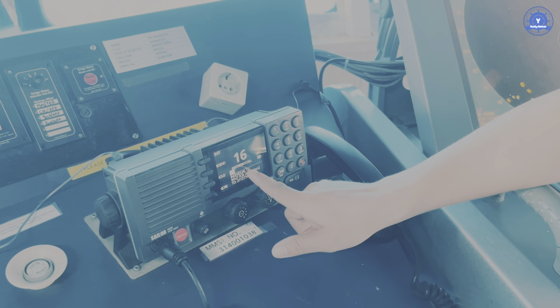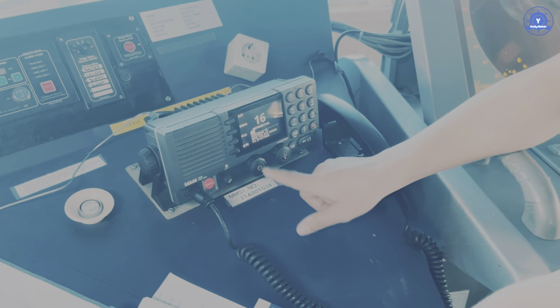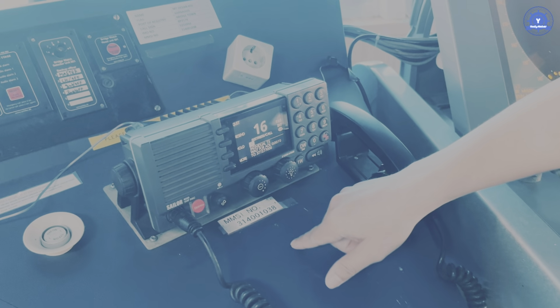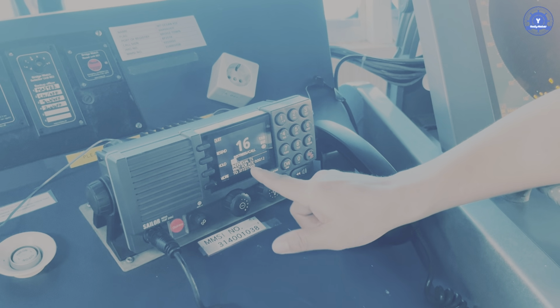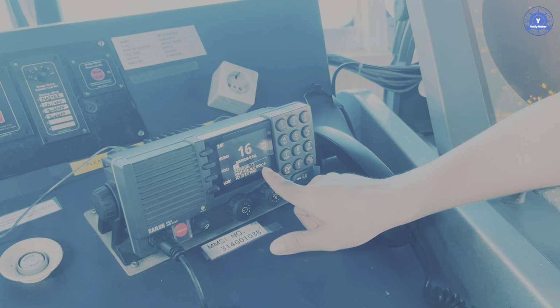So this test is to this other vessel. We need to acknowledge receipt. Now send to the individual, and then wait for acknowledge.